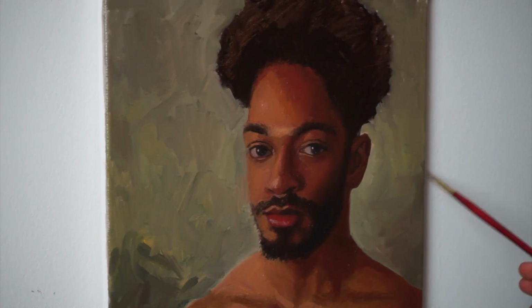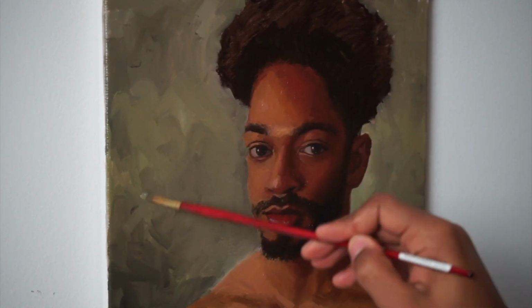So now we'll be working on the background, and the background I usually like to leave even looser than the flesh, because I like that abstraction to compete with the more refined flesh. And as you can see, I'm really going from light to dark in the background.